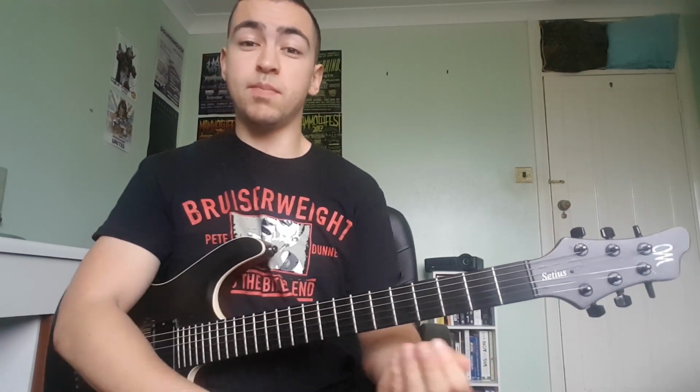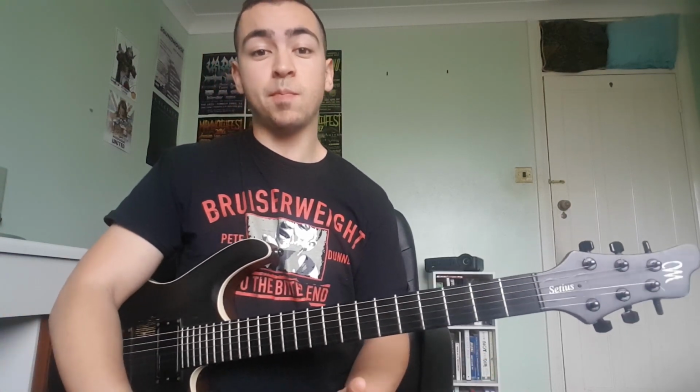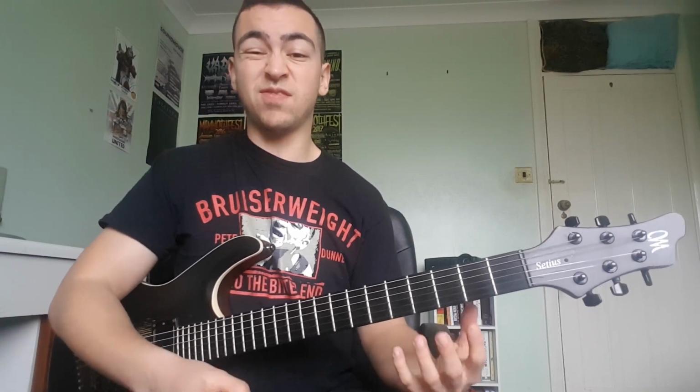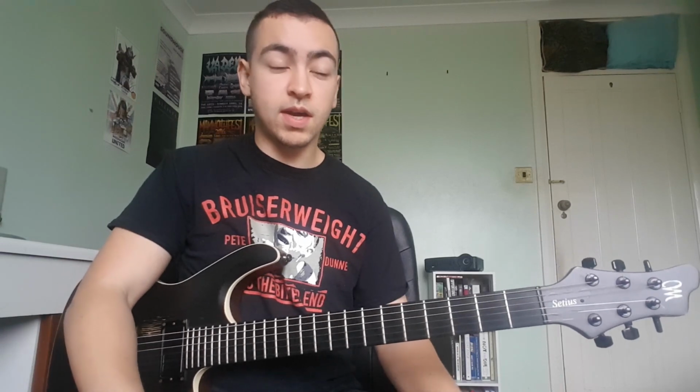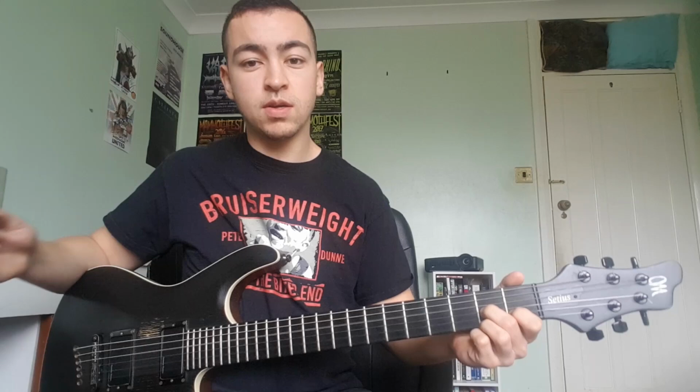Okay, one thing you need to know is that with secondary dominants, it doesn't matter if the chord that it's pulling to is a major or a minor. The dominant 7 has the function of pulling back to the 1, whether it is a major or a minor chord. Okay, so we've got one more chord left in this chord progression, which is our D7.